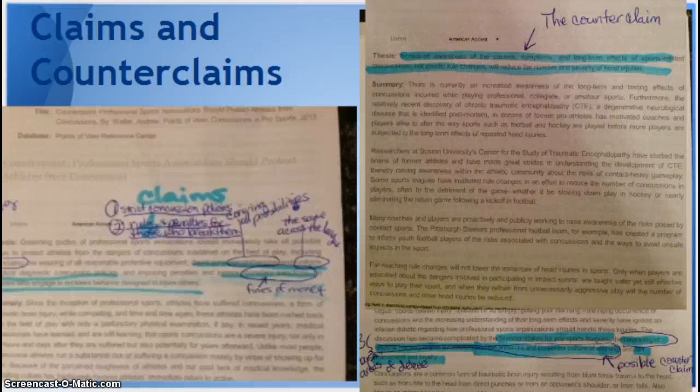And then the second counterclaim I found, which is this one right down here, states that financial stakes for pro sports leagues and balancing of medical consequences for athletes and the pressure of corporate culture of winning outweighs the possibility to change the pro sports culture of concussions.